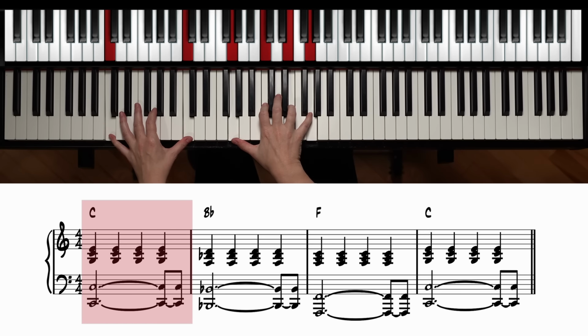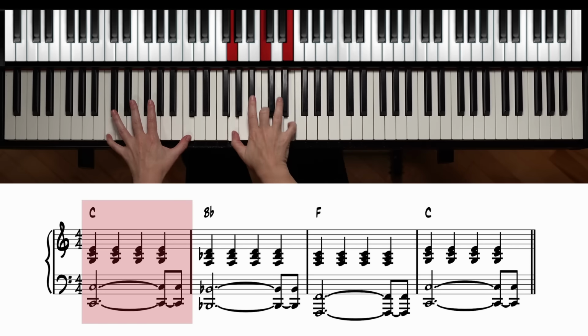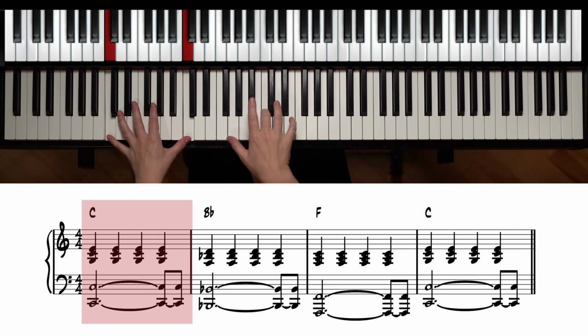Alright, so for this pattern, as you can see here, I'm starting on C major with this chord inversion. And the magic behind this is really using the quarter note. This is something very useful. We love to use that in rock music. It's really having these quarter notes on the right hand, keeping the beat.